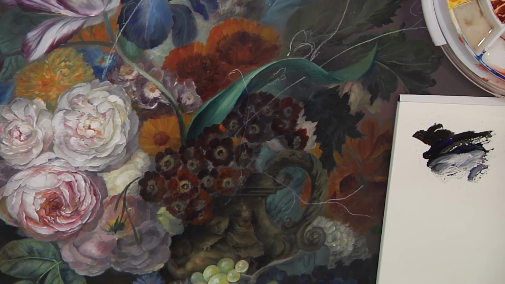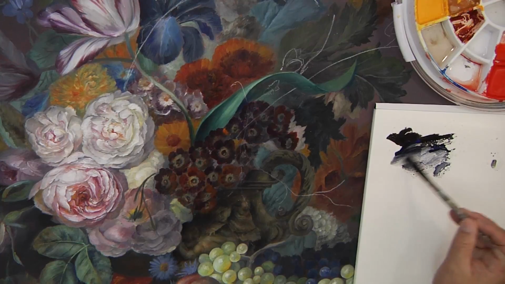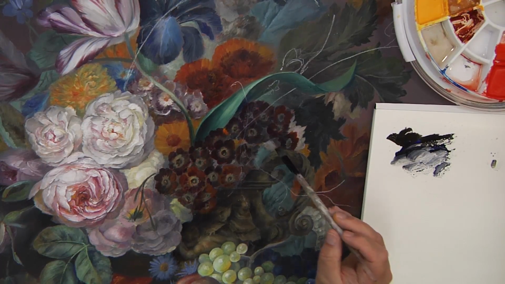Let me step back just a bit here. Adding some more depth of shadow right down in through here. And he's quite dark. Of course, the original photos that we have and the photos that are provided by the National Gallery show him a lot darker than what is actually there.